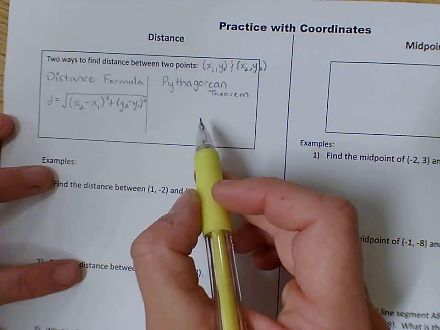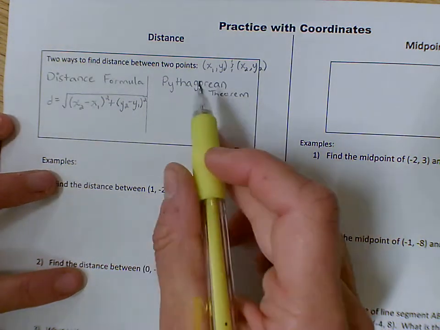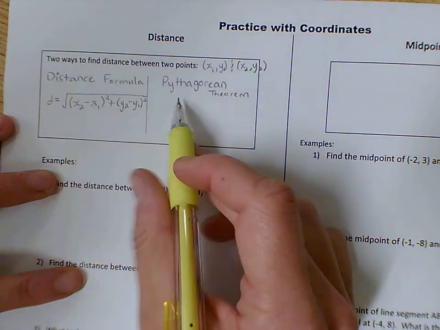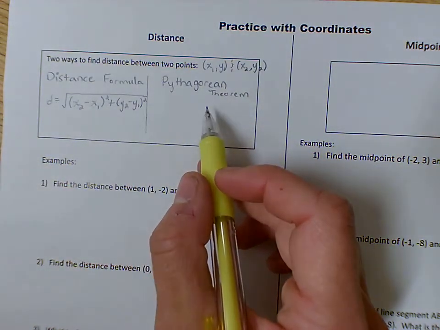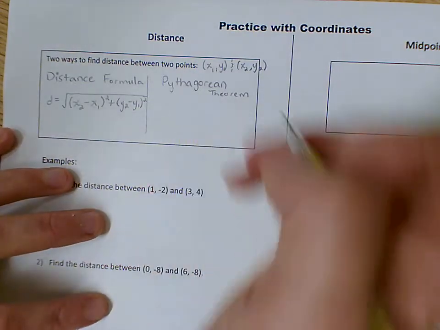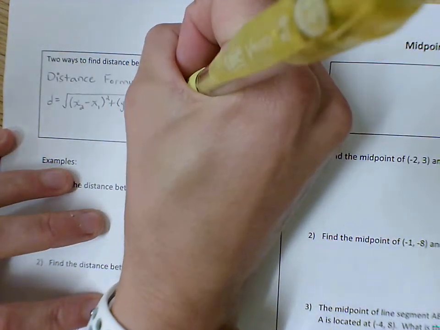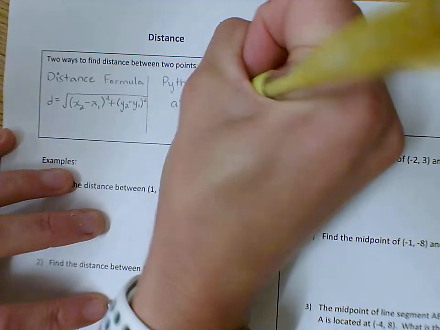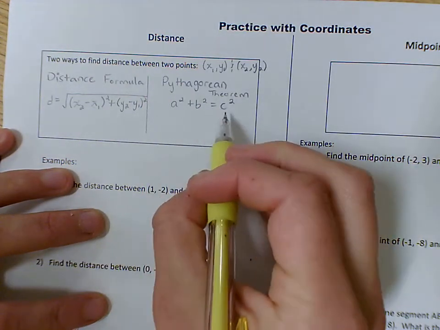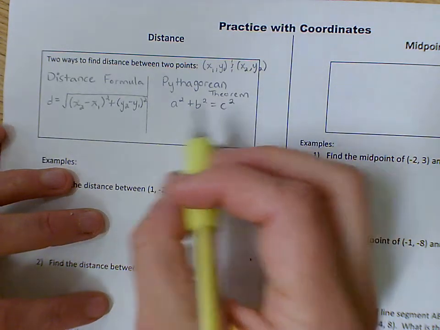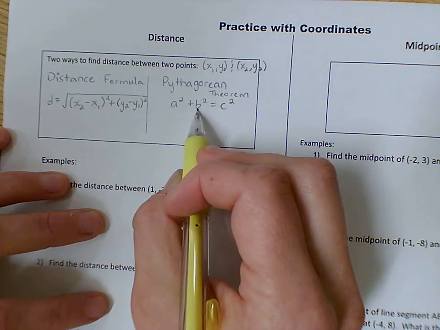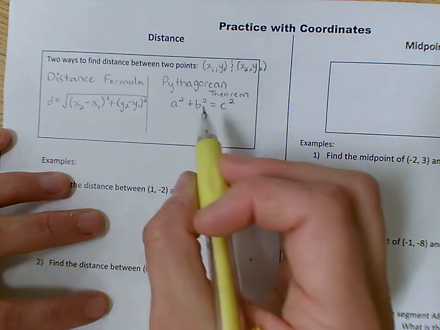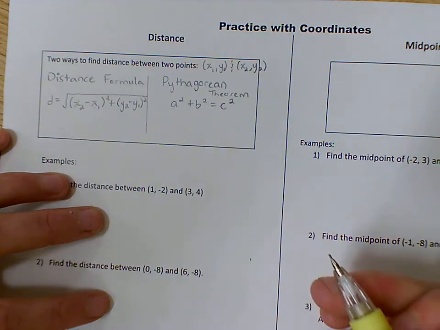The other way that you could do it is you could actually use the Pythagorean theorem to find the distance between the 2 points. So we'll be talking about both, but the Pythagorean theorem is a much easier formula to remember. So Pythagorean theorem is a squared plus b squared equals c squared. And so usually this is used for right triangles. So these are your legs, the lengths of your legs, and then that's your hypotenuse. And so this will actually be helpful to find the distance as well.